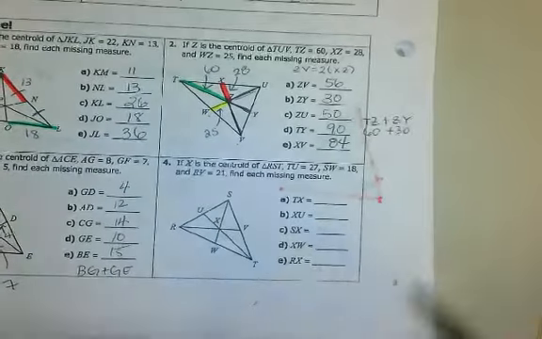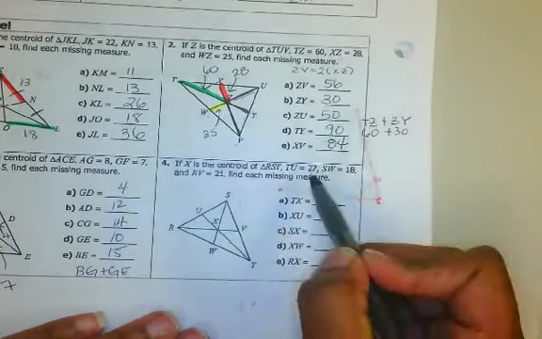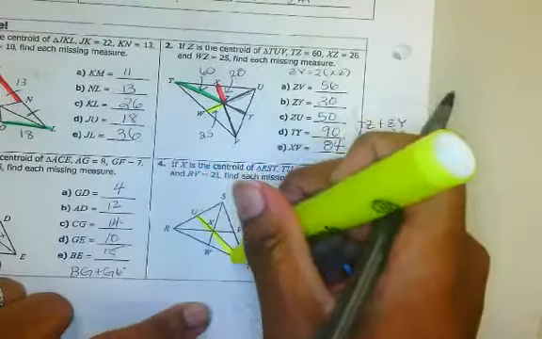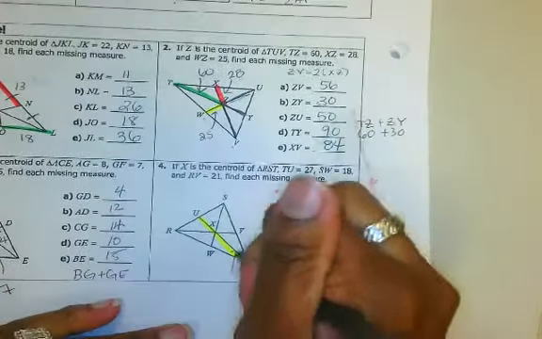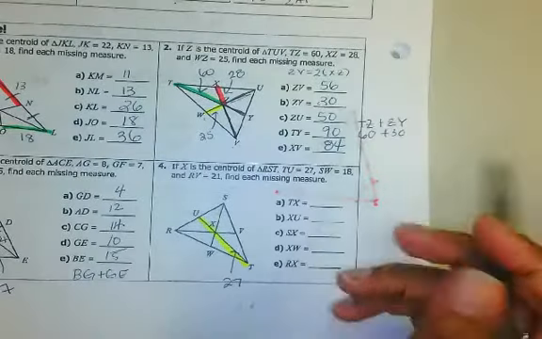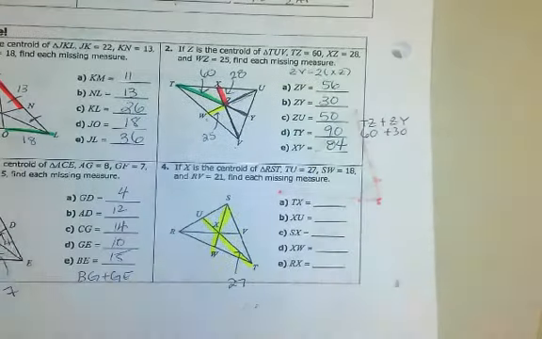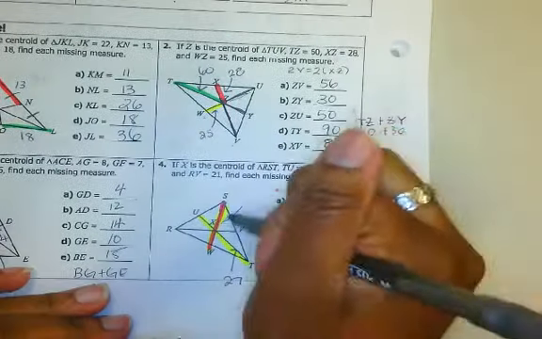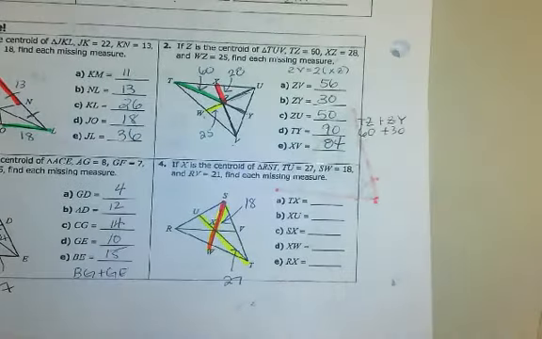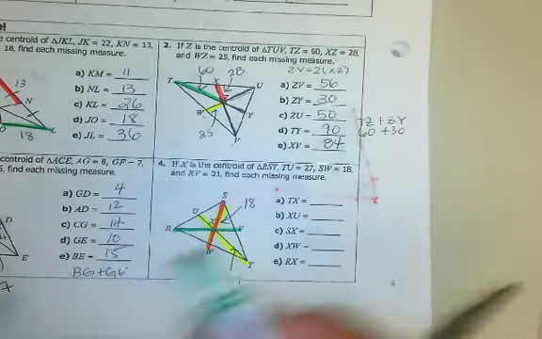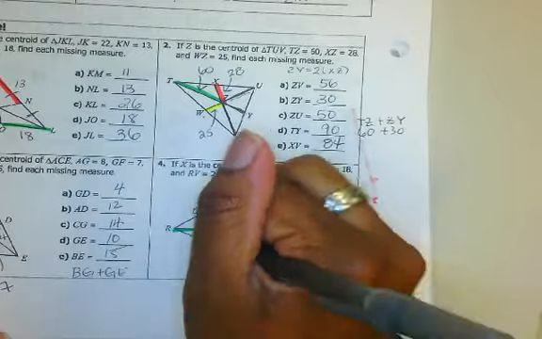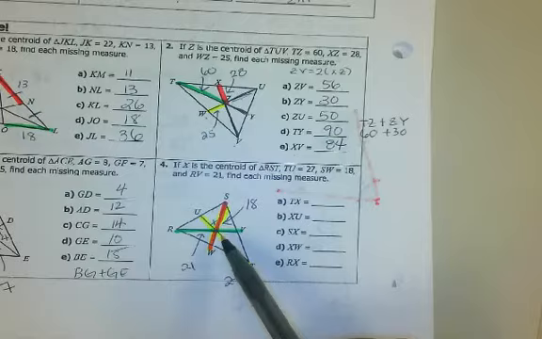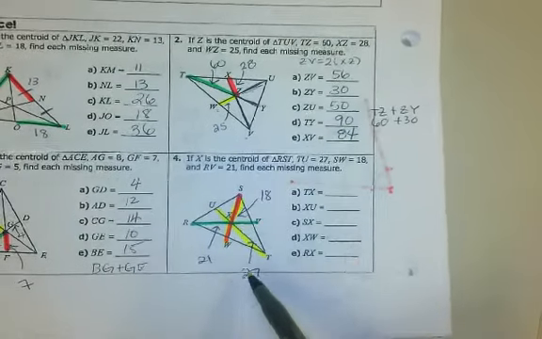Okay? 4. X is the centroid of RST. TU is 27. Okay, so that's the whole thing. SW, whole thing, different color. SW is 18. And RV is 21. Okay. So we want TX. So if you look, TX is the bigger of the whole thing.